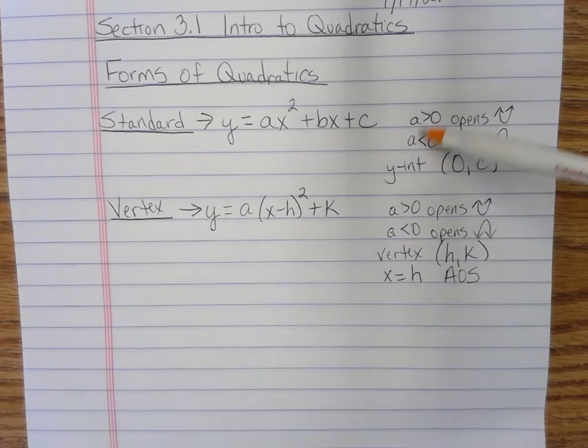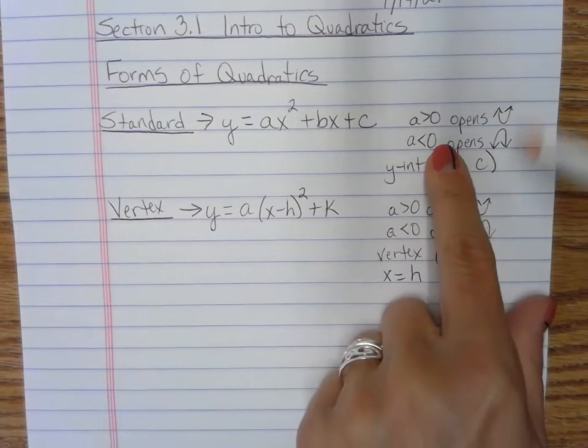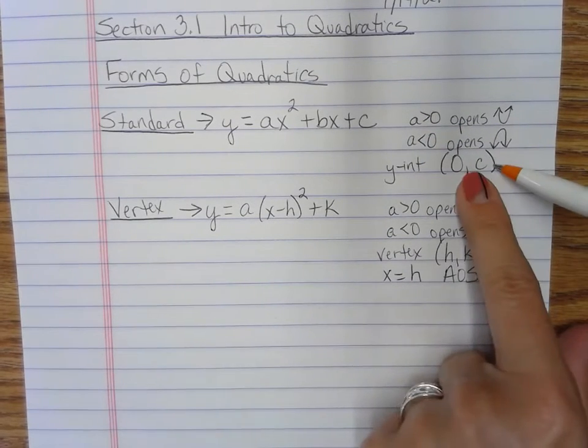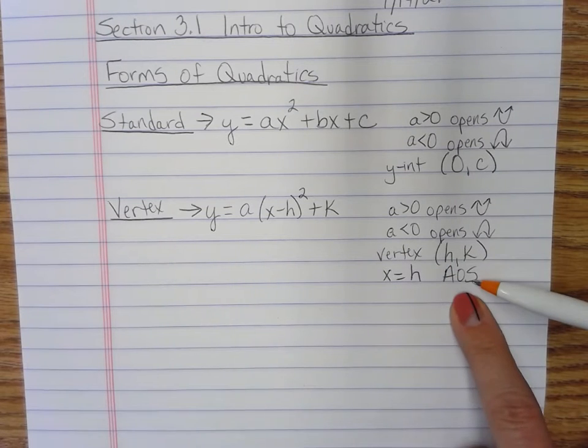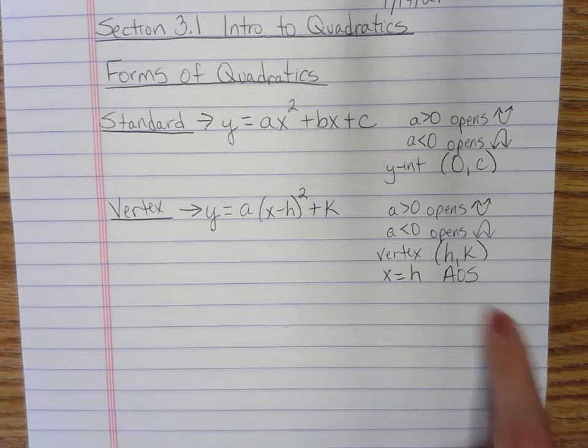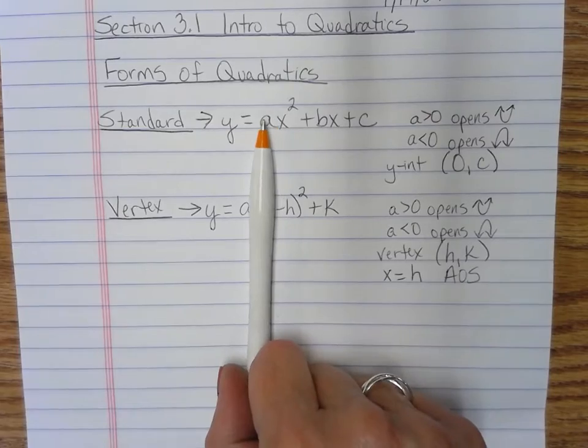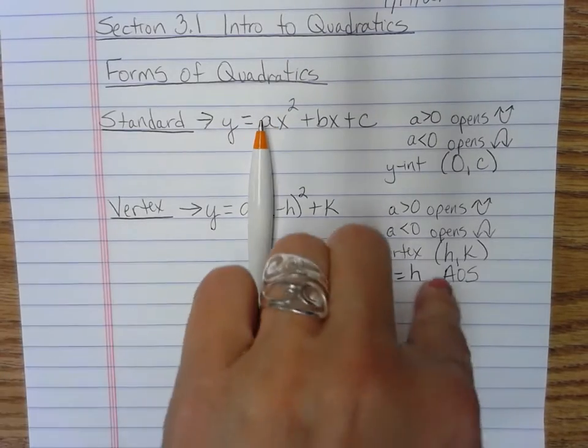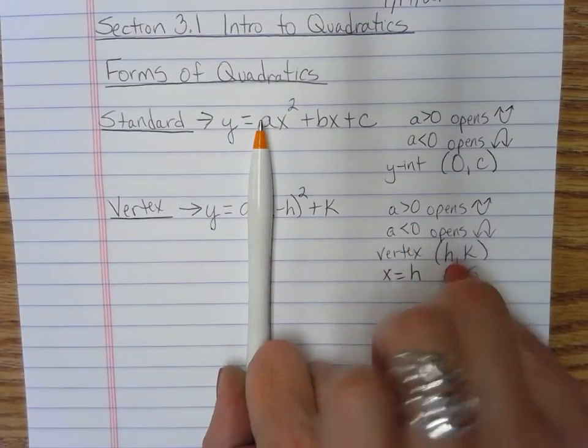So if we have both of these forms, now we know which way it opens. We know the y-intercept, we know the vertex and the axis of symmetry. The axis of symmetry is nice, right? Because it's that mirror. So any point I have on the left-hand side, I know the corresponding point on the right, or vice versa.